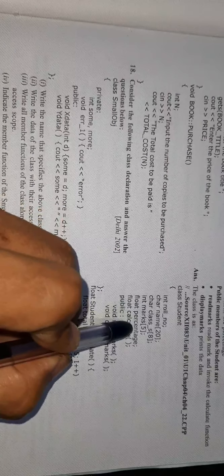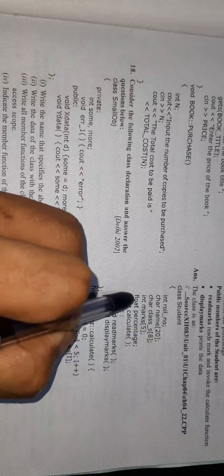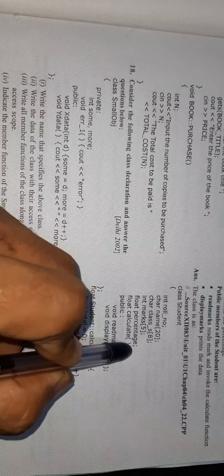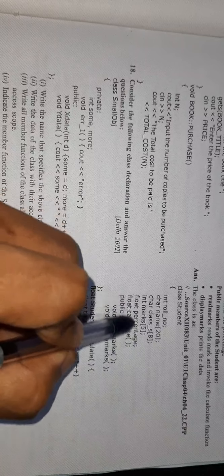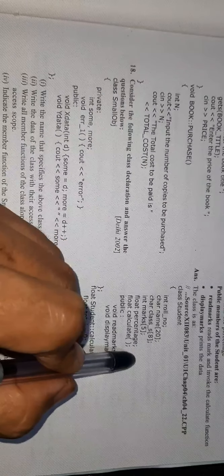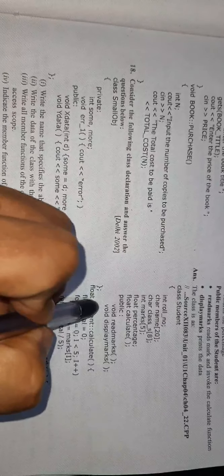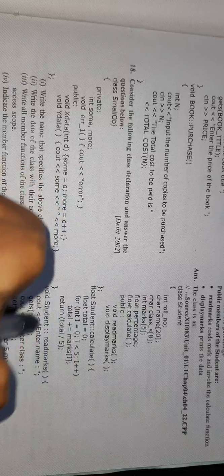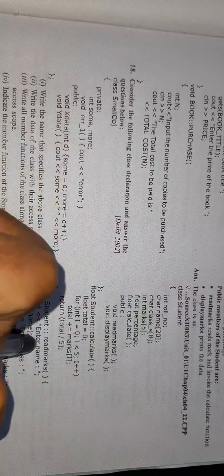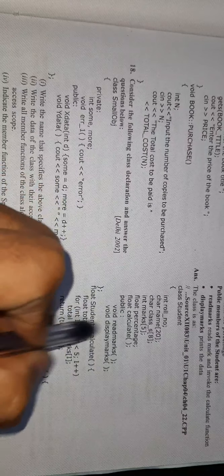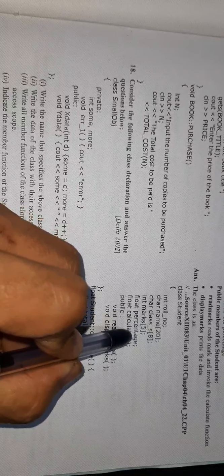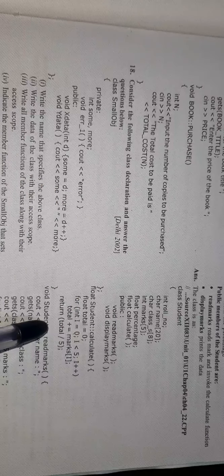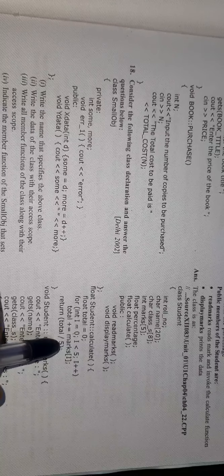So float calculate, this is your private member function prototype declaration. This is your member function normal declaration. So that means if it is declared here within the class, the body of this function has to be outside of the class. And when the body of this calculate member function is defined outside of the class, how do you access it? Using the scope resolution operator.